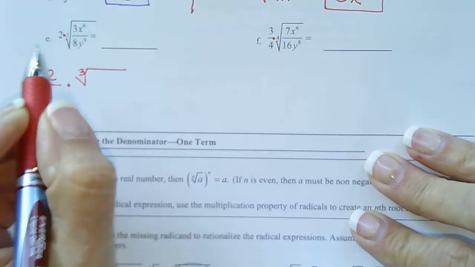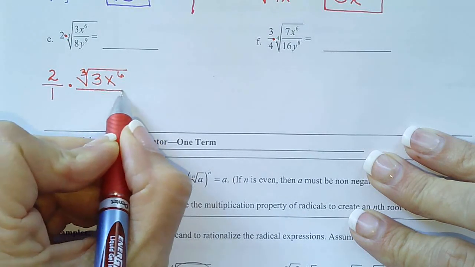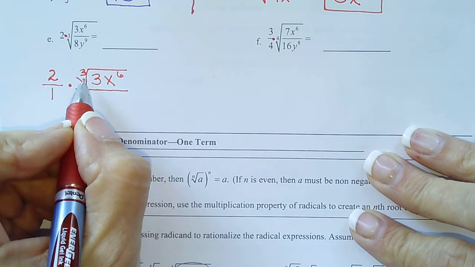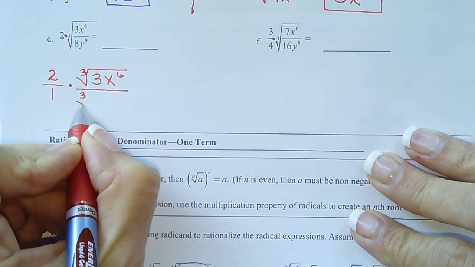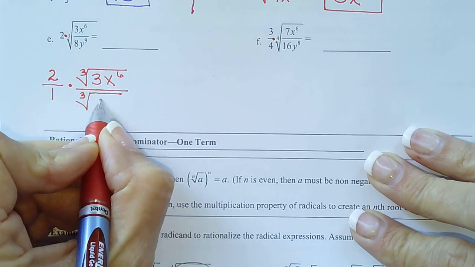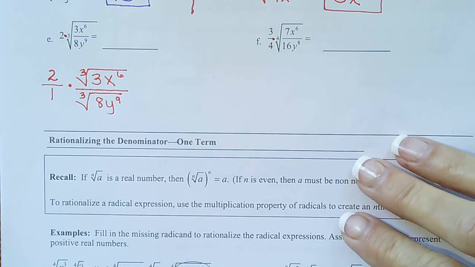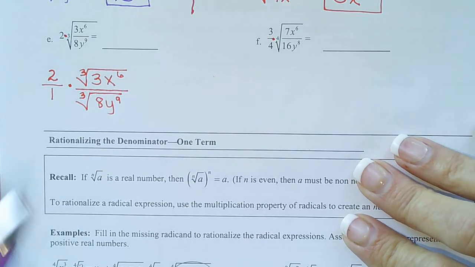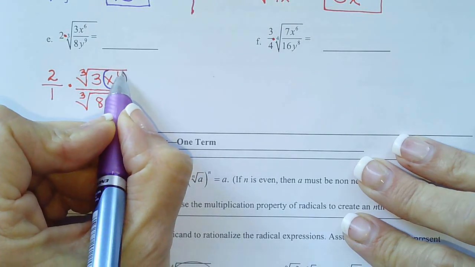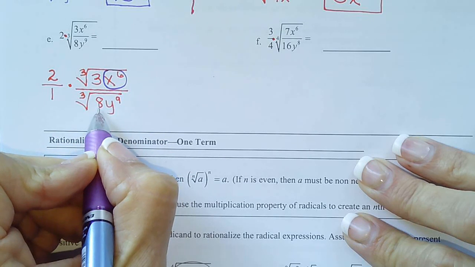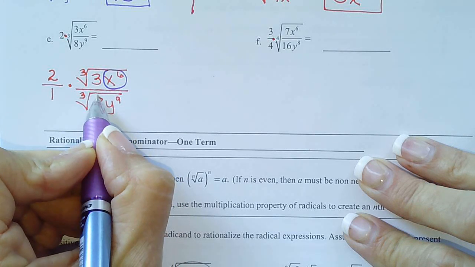So square root of 3x to the 6th over, I said square root and I wrote cube root. It's supposed to be cube root of 3x to the 6th over cube root of 8y to the 9th. So now I have to look for simplifying. So I'm looking for exponents that are divisible by 3 or groups of 3. So this one's divisible by 3. 6 is divisible by 3. 8 is 3 2's, 2 times 2 times 2. And 9 is divisible by 3. So both of these are going to come out.